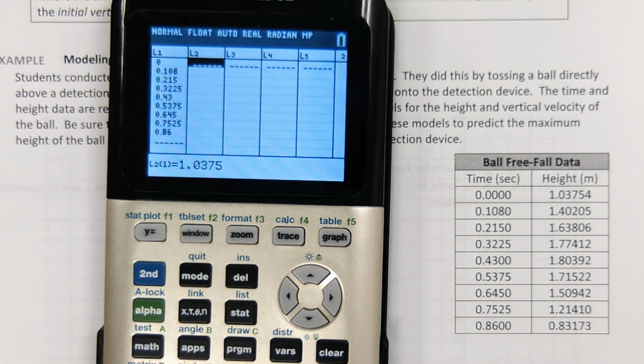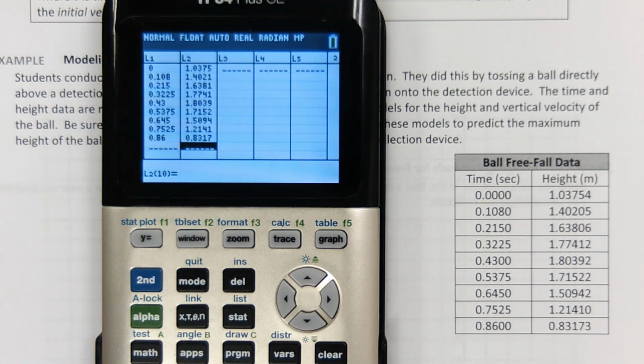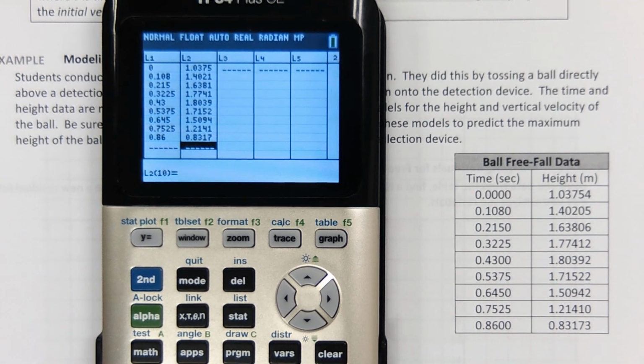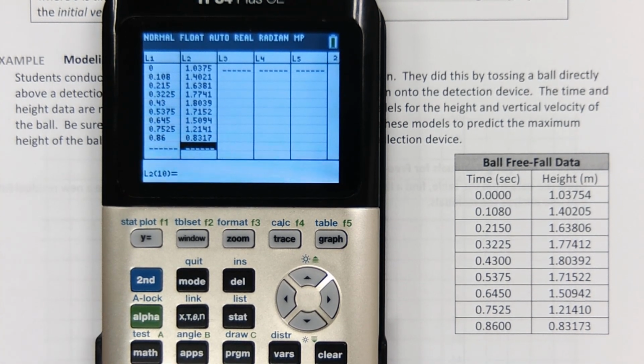I'm going to pause the video while I put this data in. They don't need to watch this. There. My data's in. I took the time to recheck it too, just to make sure that I didn't make any mistakes typing it. It's very easy to fat finger the keys and make a mistake.